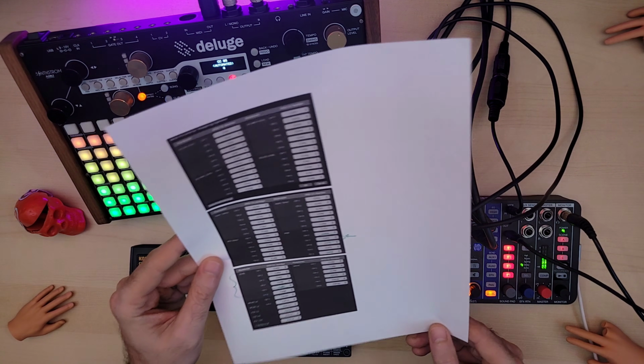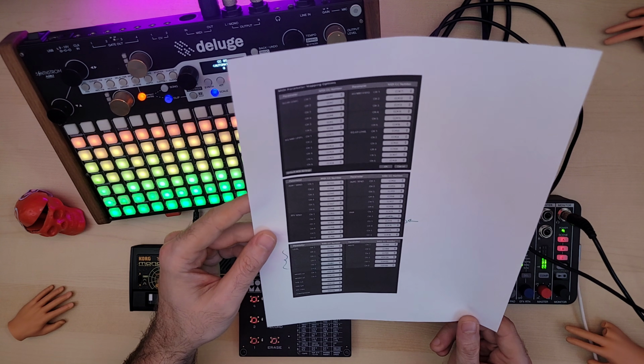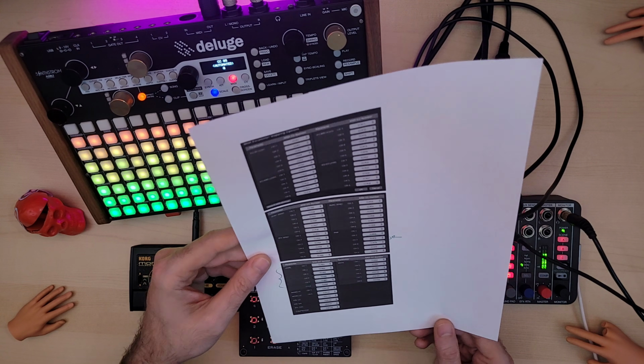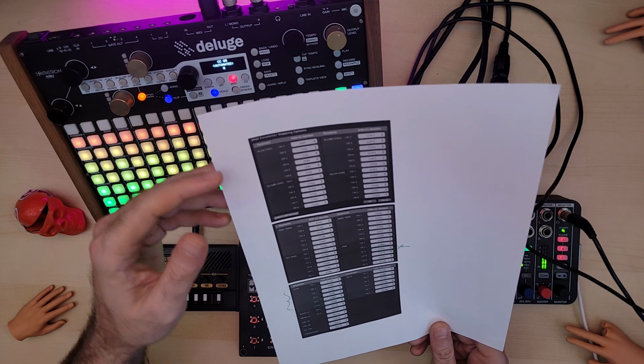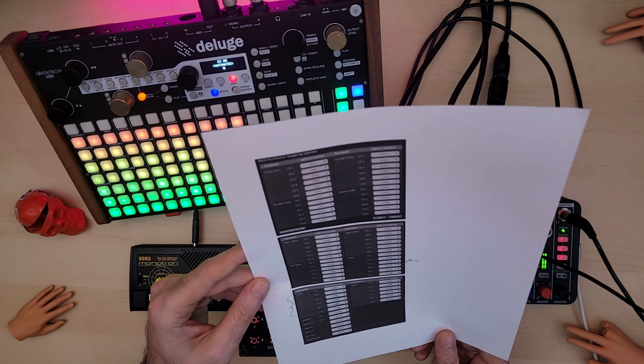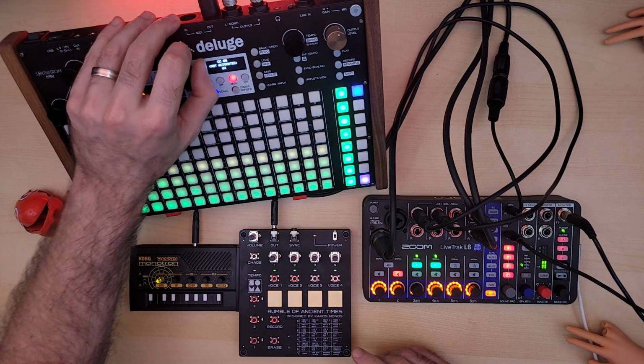Trusty cheat sheet here. Let's see. So in this case, let's say I want to automate volume again for fun. Why not? But maybe we can do something with the EQ as well, like the mid frequency or the mid level itself. So channel 4's mid level would be CC24. So let's go there.